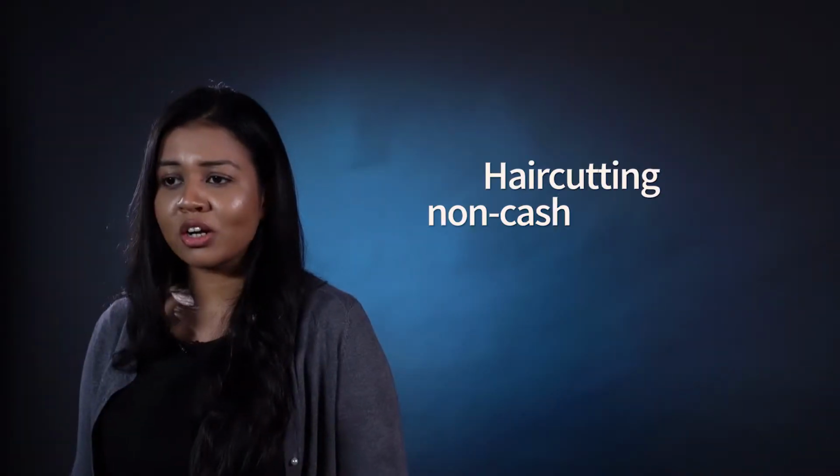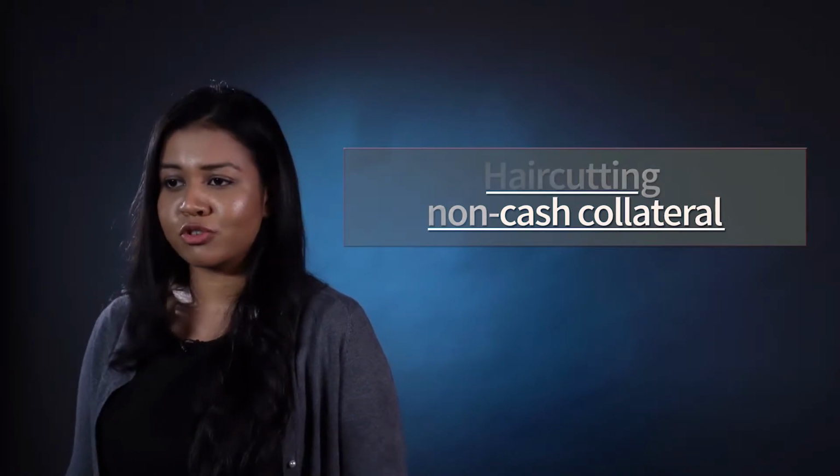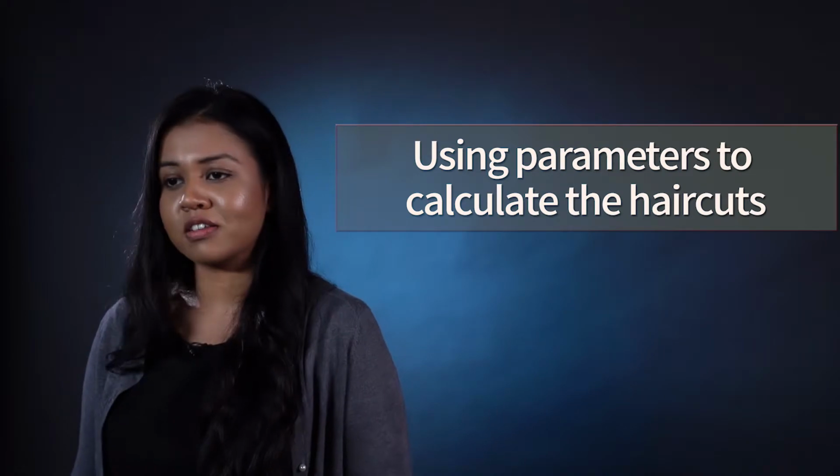Historical VaR's reliance on past data makes it an inherently backward-looking measure. When market conditions change, haircuts can change significantly, as became evident during the financial crisis. In this month's first technical, Haircutting Non-Cash-Collateral, Wujiang Lu, a director in global fixed income trading at HSBC in New York, proposes an alternative model to fix these problems by using parameters to calculate the haircuts.